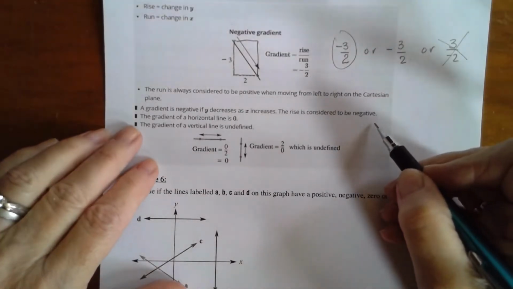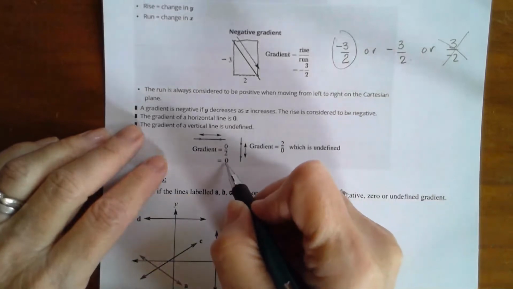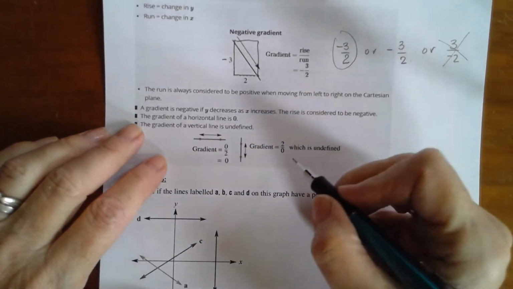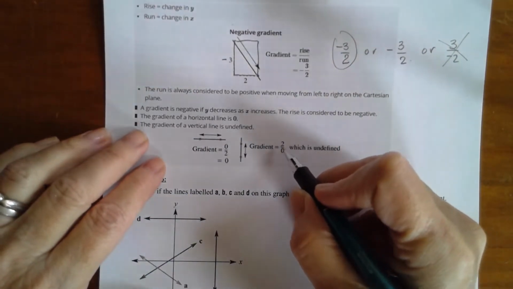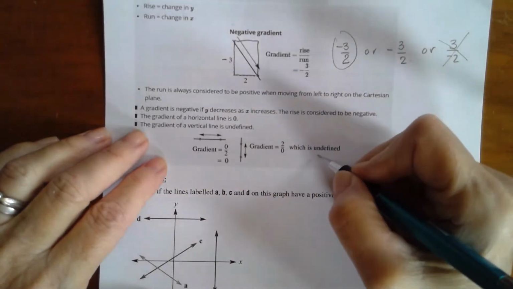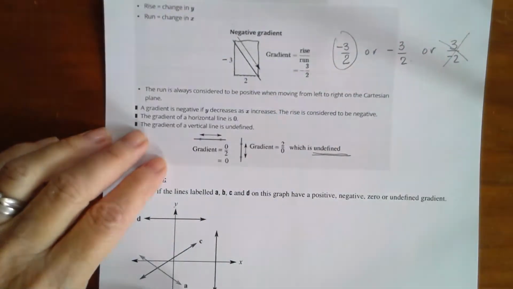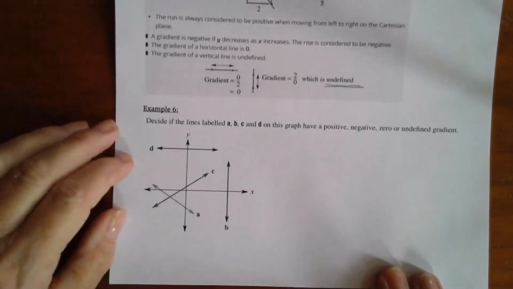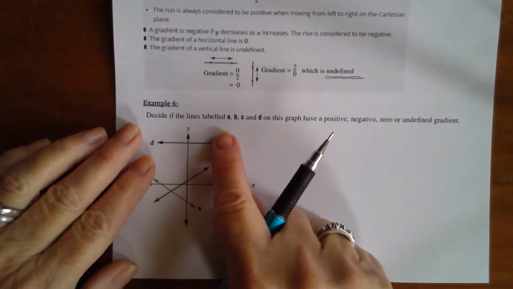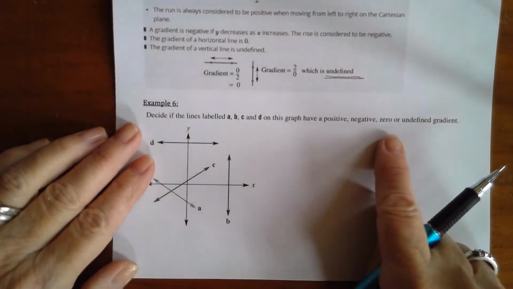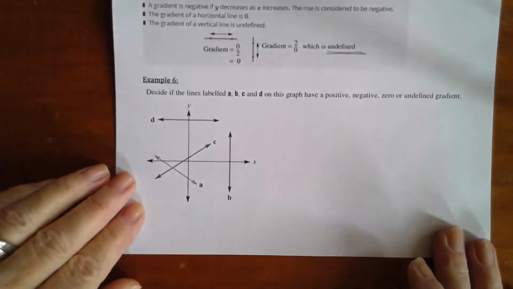Okay, let's look at this one. A horizontal line has a gradient of 0, and the gradient of a vertical line, so going up and down, is what's called undefined, and I'll talk to you about that more in class. Okay, so it says decide if the lines labeled A, B, C, D on this graph have a positive, negative, or 0 or undefined gradient.